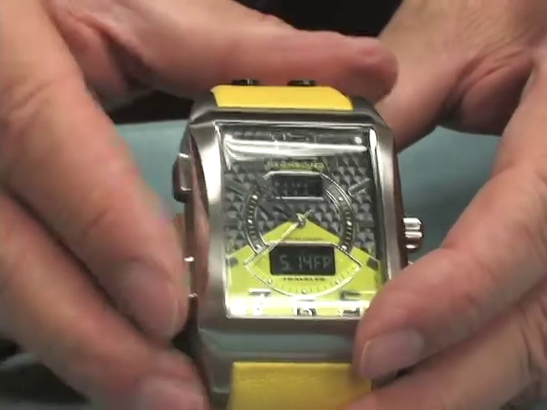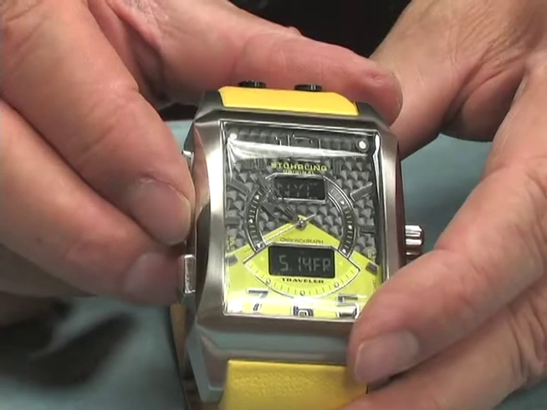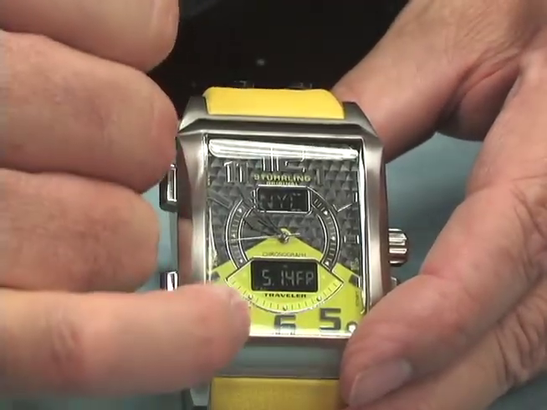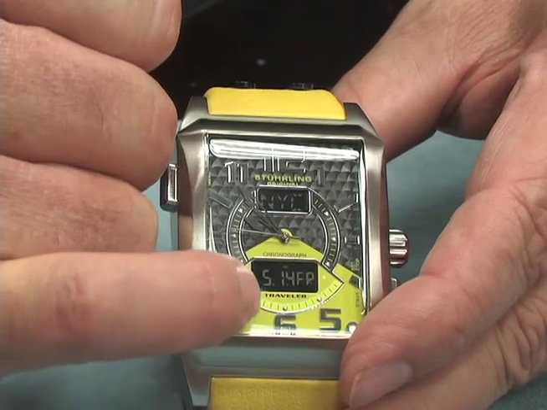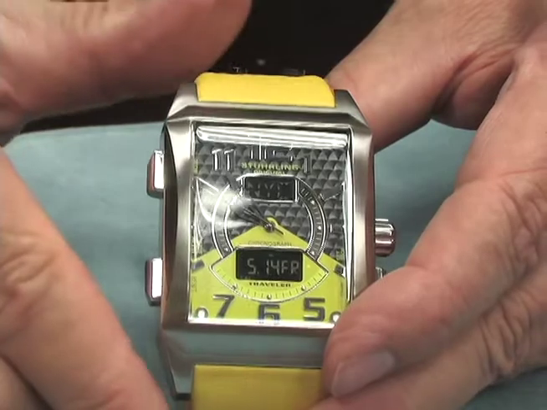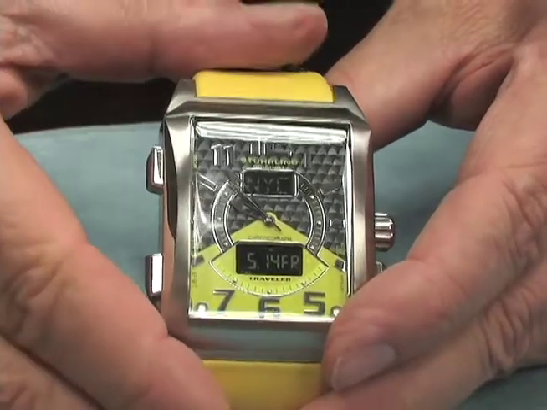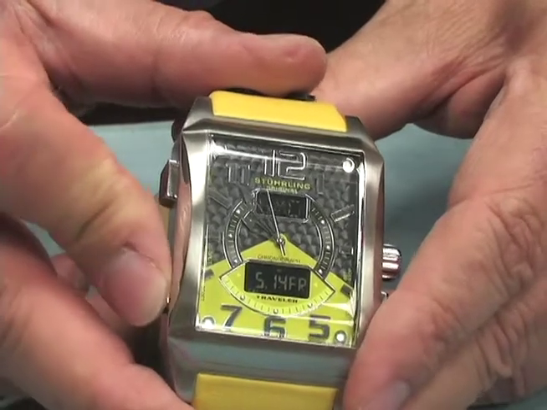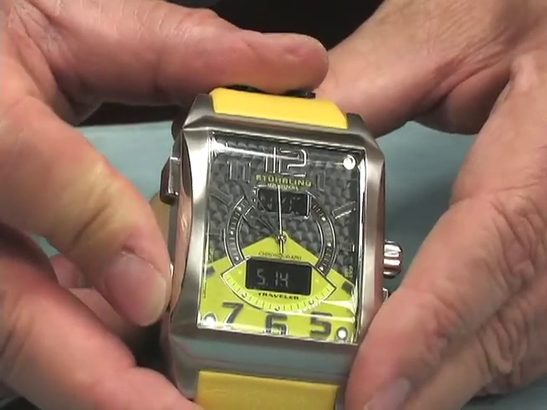One push, and we now are in the calendar mode. It says 5:14, which is May 14th. The way you can tell you're in calendar mode is down here below that 5 in the corner, there's a little CAL. Okay? Now, let's change it. Again, to change it, what are you going to do? You're going to hold this button in for a few seconds until you get the flash, and there it is.